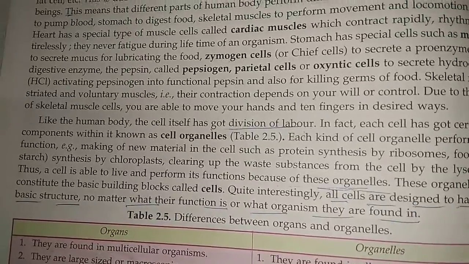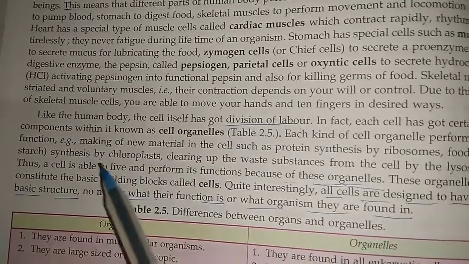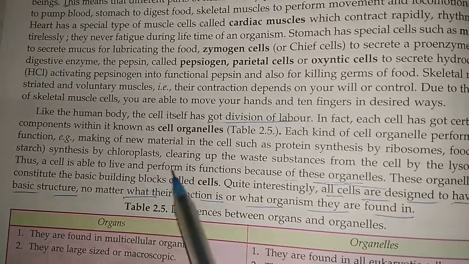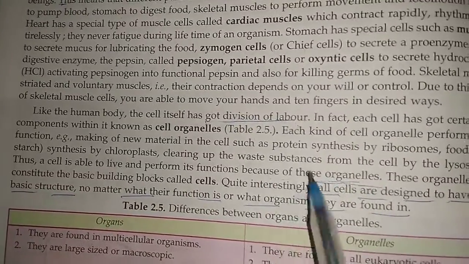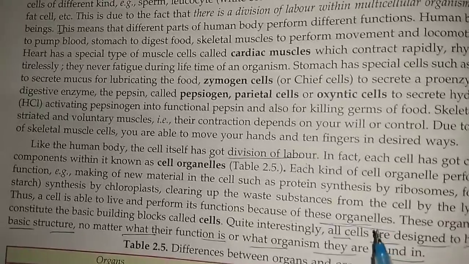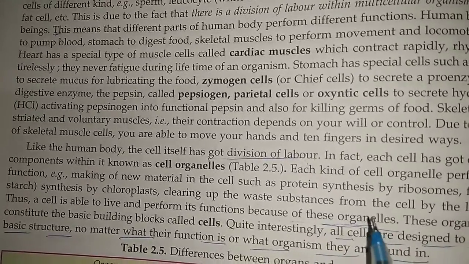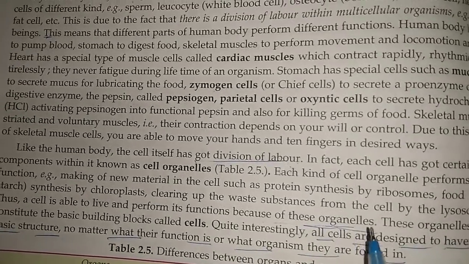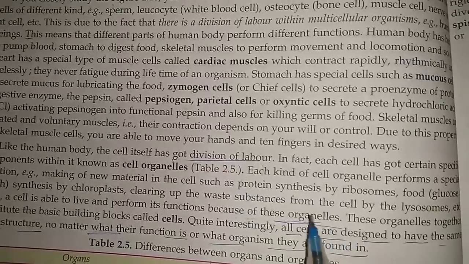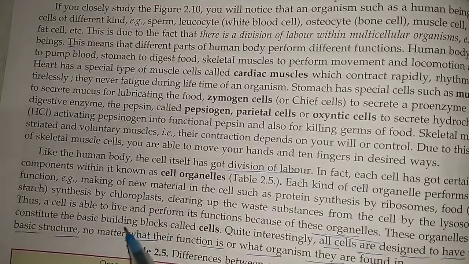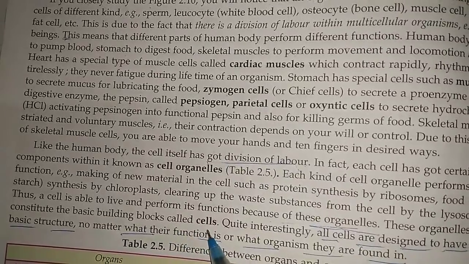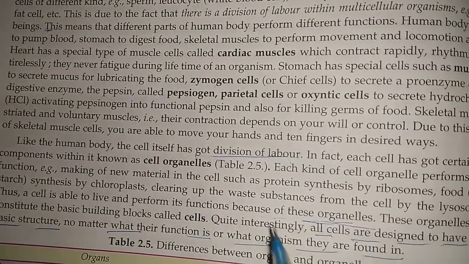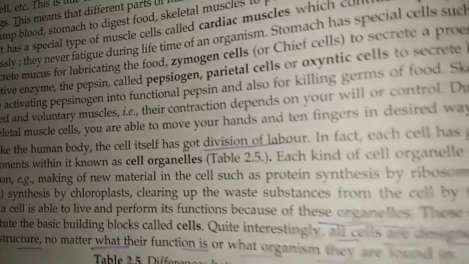So what have we seen from there? We have seen that a cell is able to live and perform its function because of these organelles. Because organelles are present in the cell and organelles are performing specific functions. That's why the cell is able to live. Now, these organelles together constitute the basic building block called cell.